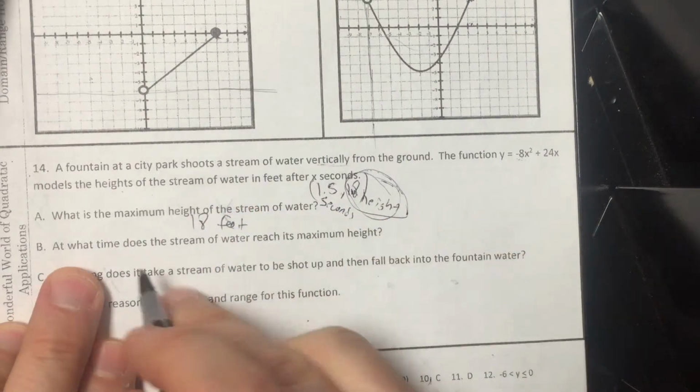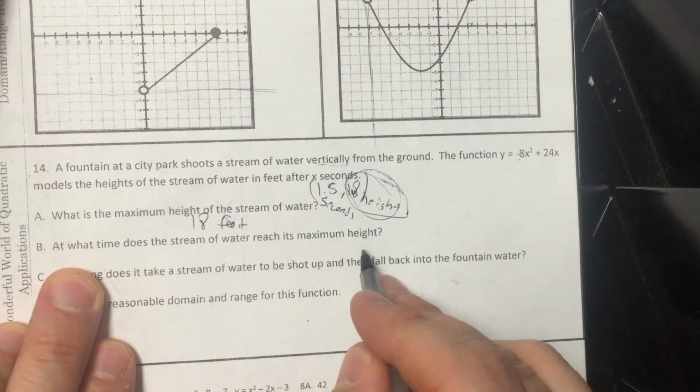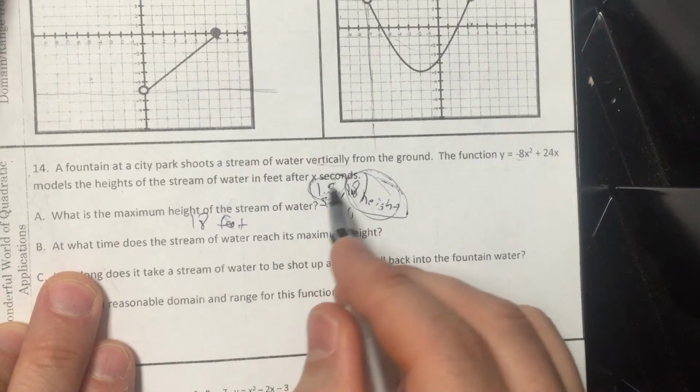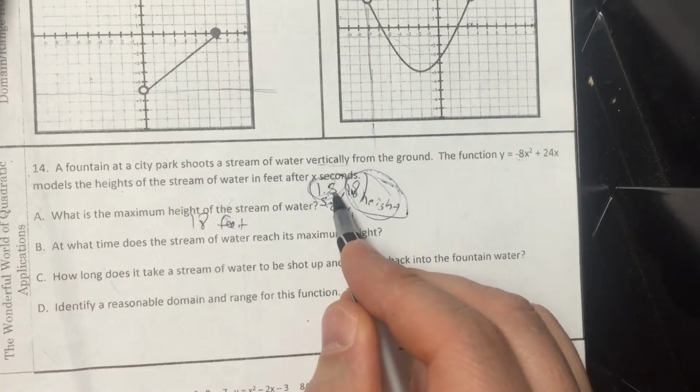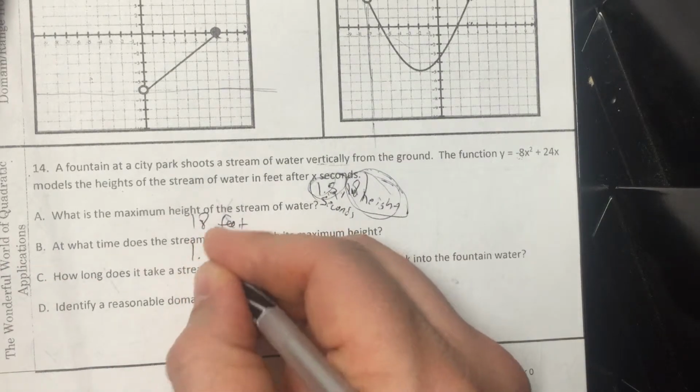All right, B, at what time does the stream of water reach its maximum height? And that is the answer that we got from the x value. This is the time that it reached it, 1.5 seconds.